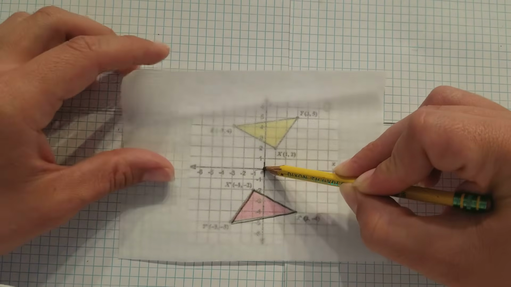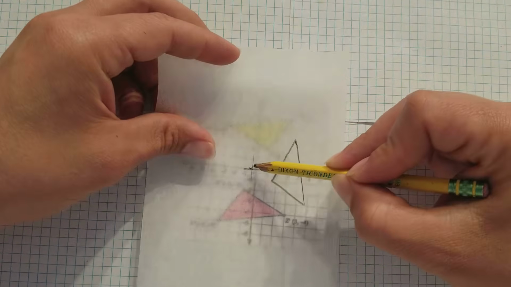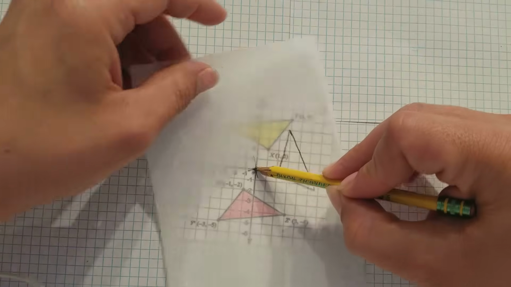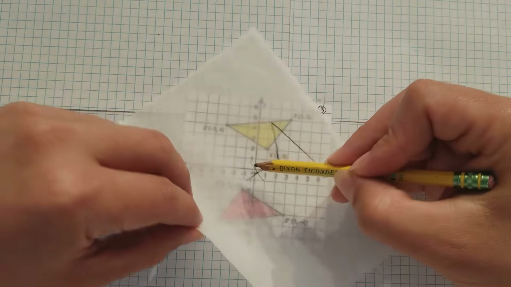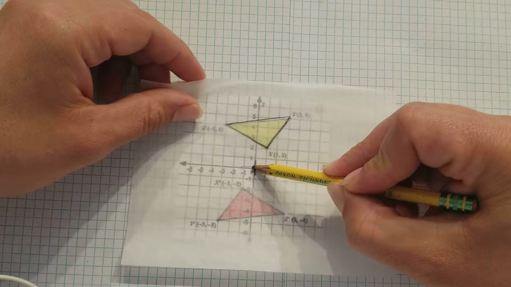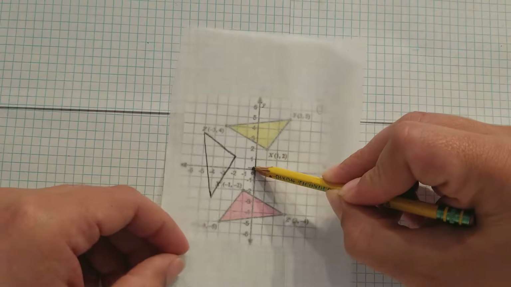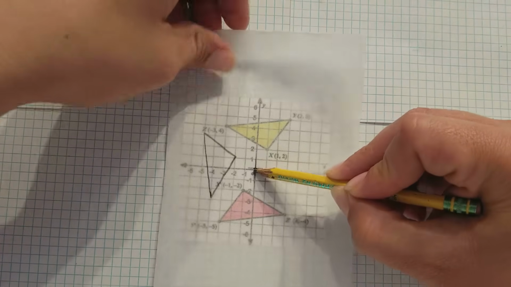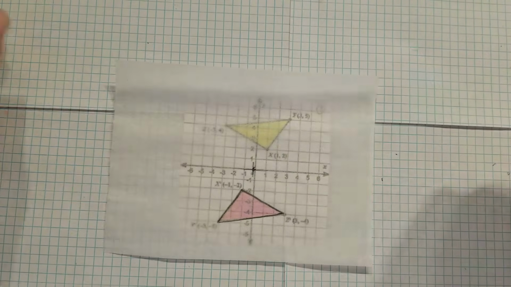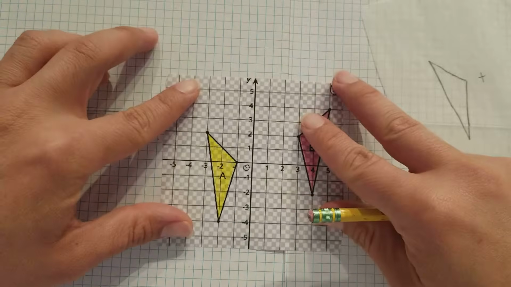So either or. Or if you were a smart aleck and be like, ha ha ha, Mr. Nunes, I have two transformations for you. You could say, okay, you rotate it first 90 degrees and then another 90 degrees. That is perfectly okay. So you can say rotate to the left 90 degrees. So bam, you're right there. And then you do another 90 degrees and bam, you're right there. So those are your two transformations. That is perfectly okay too. So you're not wrong. You're just thinking outside the box.